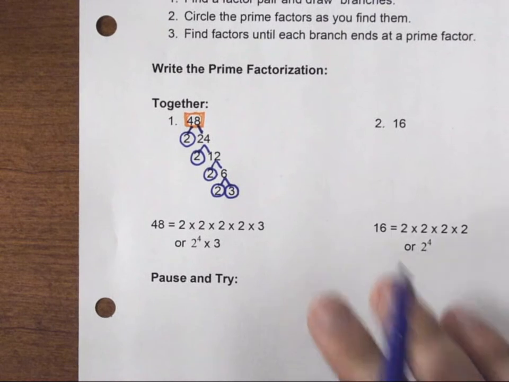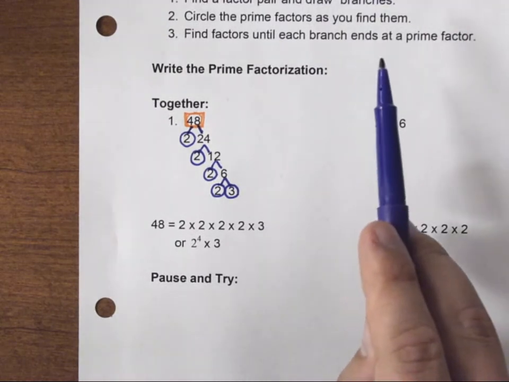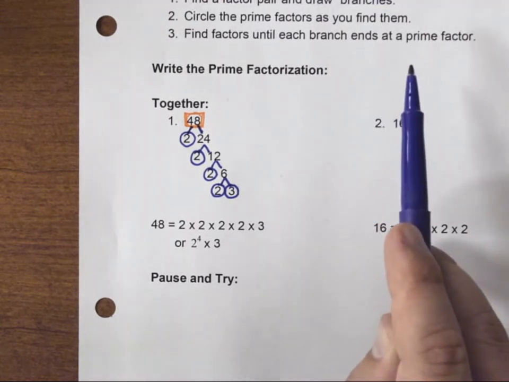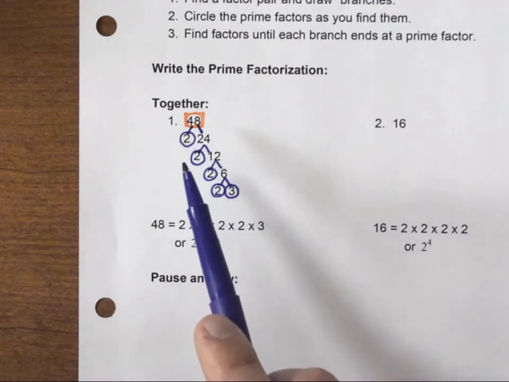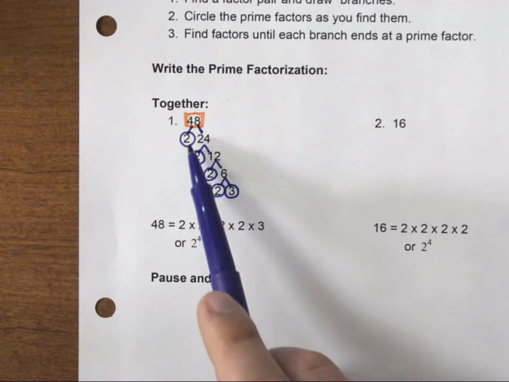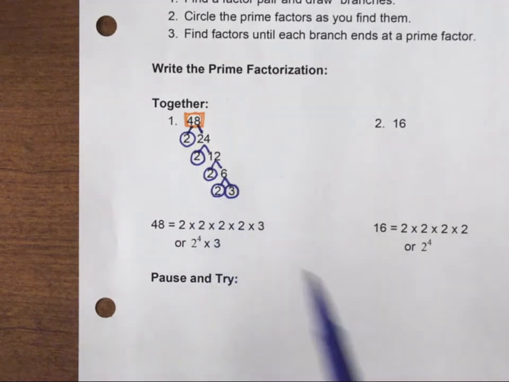Now it says find factors until each branch ends at a prime factor. Have we done that? Yes, we have. Each branch of the tree ends with a prime factor now. We have 2, 2, 2, 2, and 3.